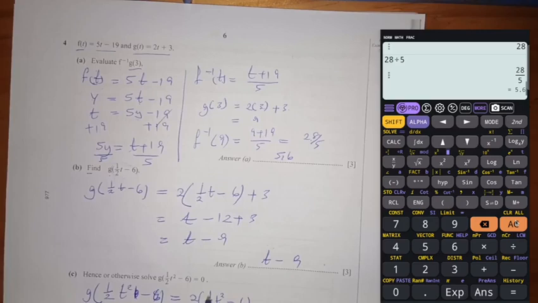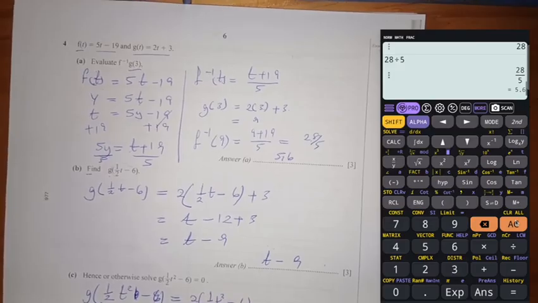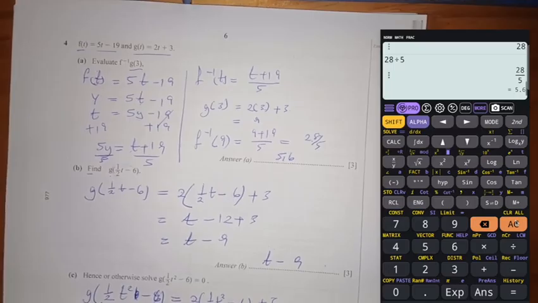So this is t squared minus, because 2 times half t squared is t squared. 2 times negative 6 is negative 12, then plus 3. So this is now t squared minus 9, and we are solving it equal to 0.